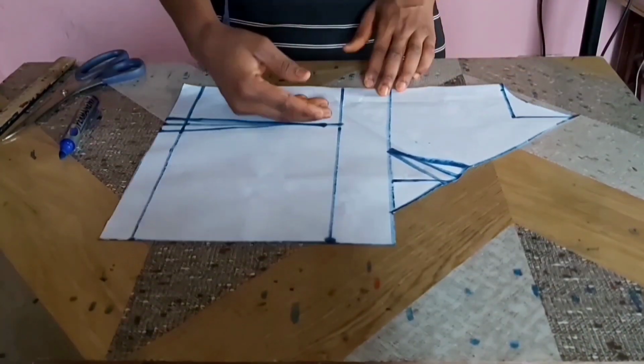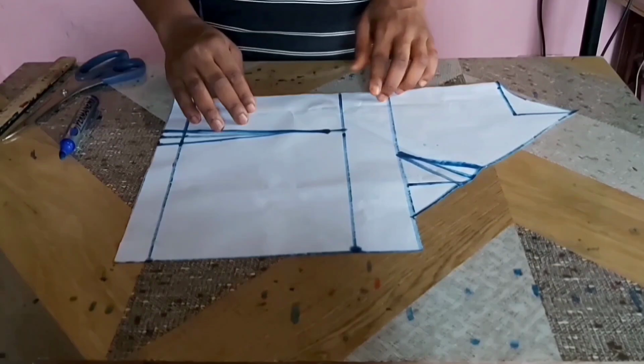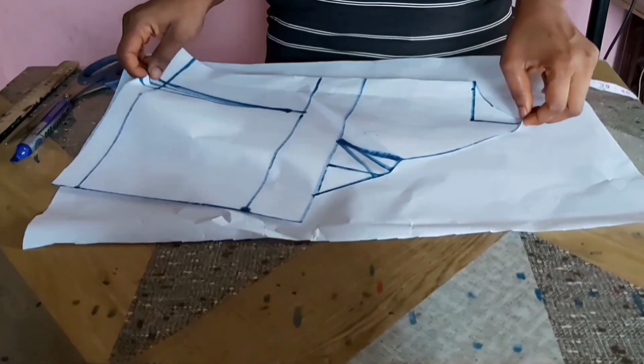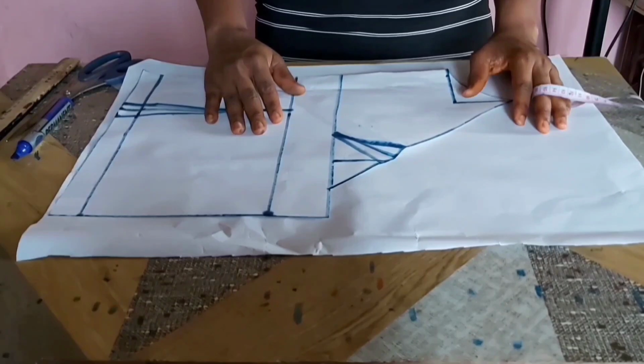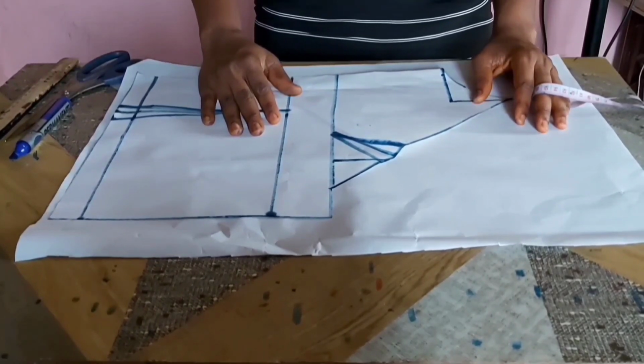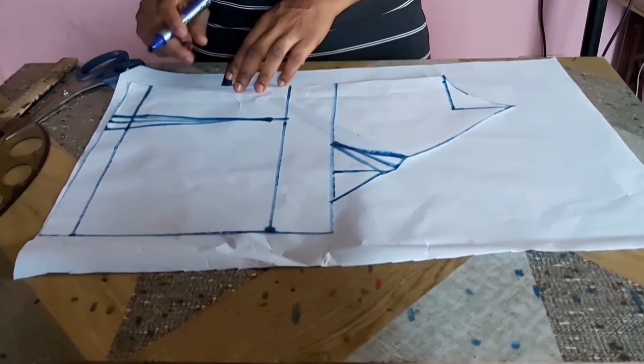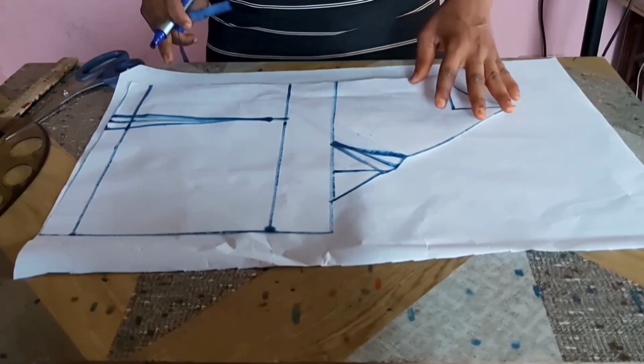So guys, this is it for the front panel. It is that simple. We now move over to the back panel. I'm going to place the front panel on top of the back pattern. I will take out 1.5 inches for my zipper allowance.